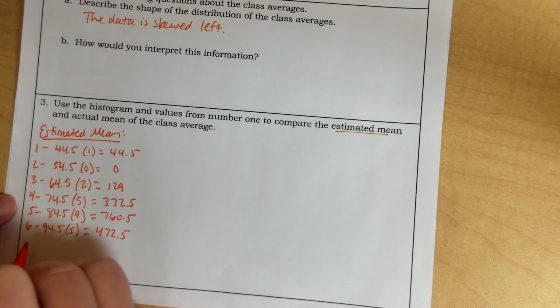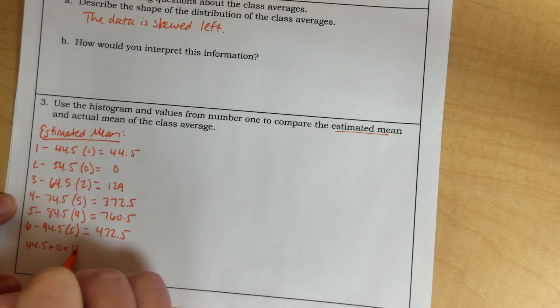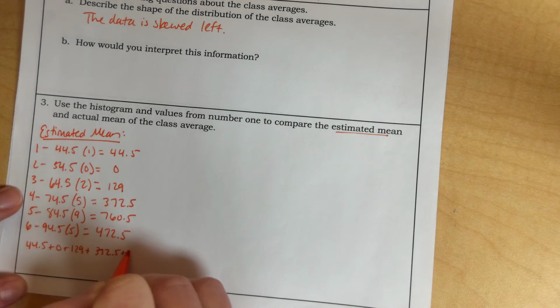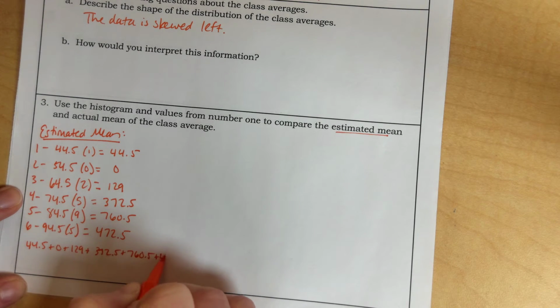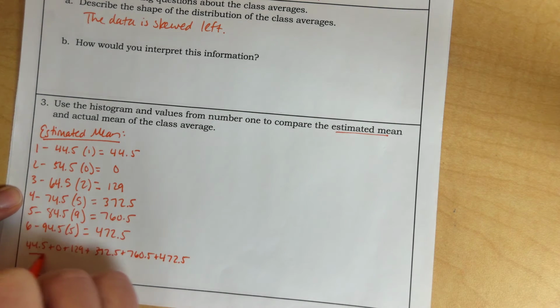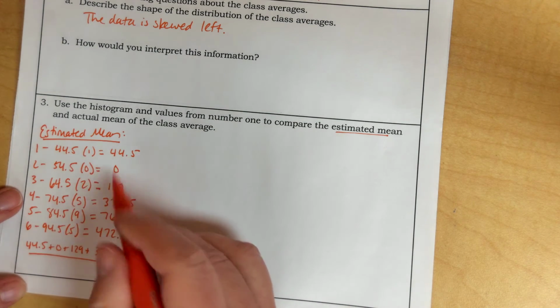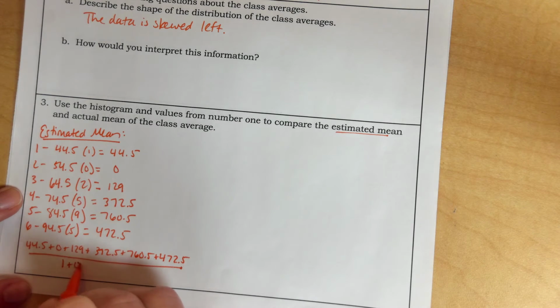And then we need to average that together, so 44.5 plus 0 plus 129 plus 372.5 plus 760.5 plus 472.5, all divided by the number of the frequencies here. So we have 1, 0, 2, 5, 9, and 5.